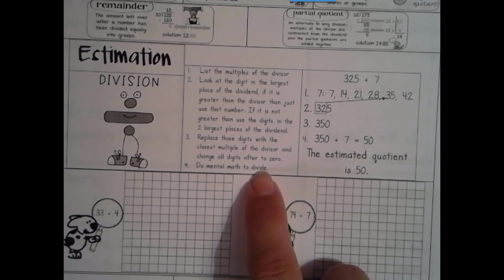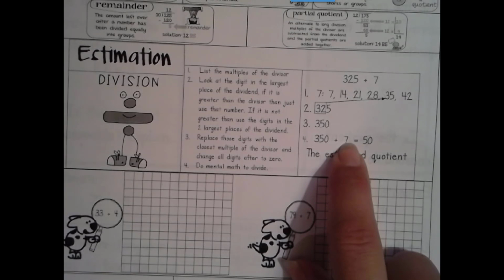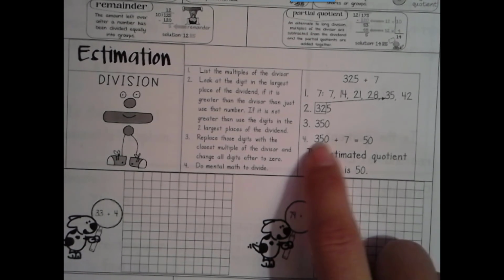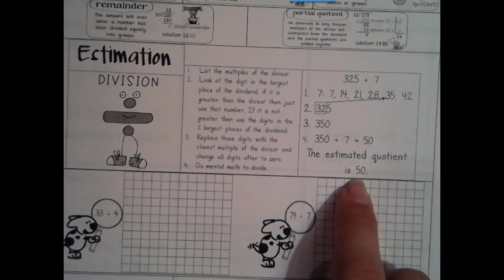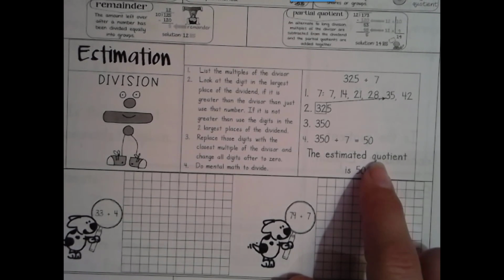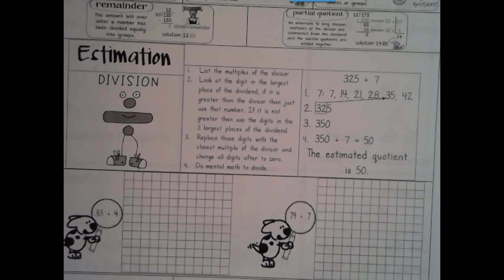Do mental math to divide. So now I can divide that by 7. Well, the placeholder just moves over a place. 35 divided by 7 is 5. The estimated quotient is 50. So this is very different than any other estimating we've done. Do not round, it won't work.